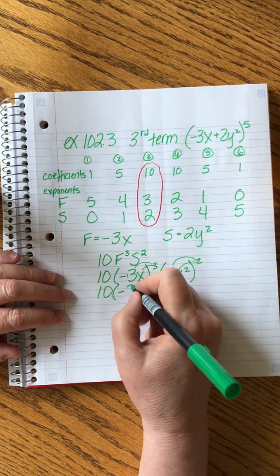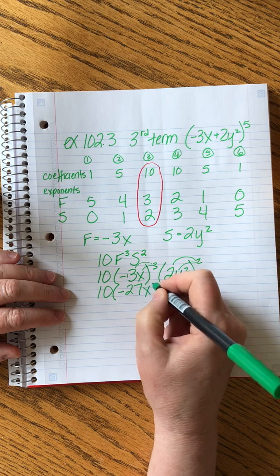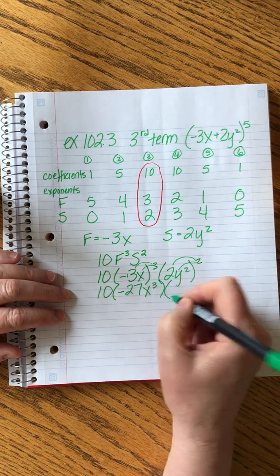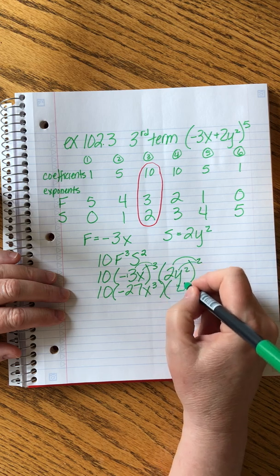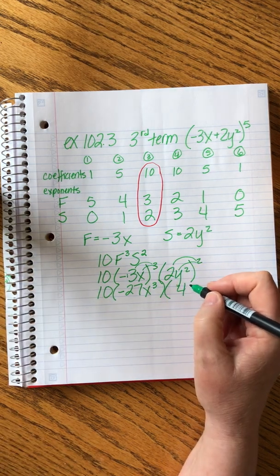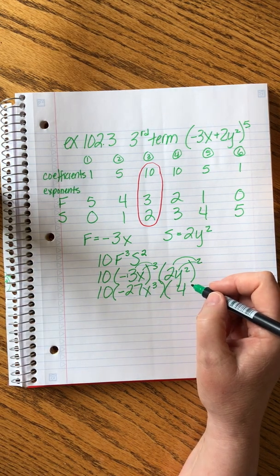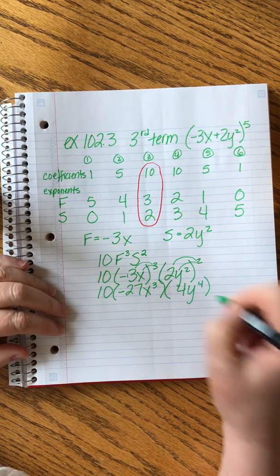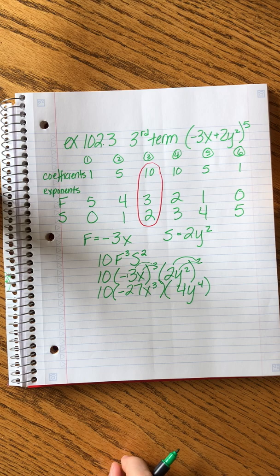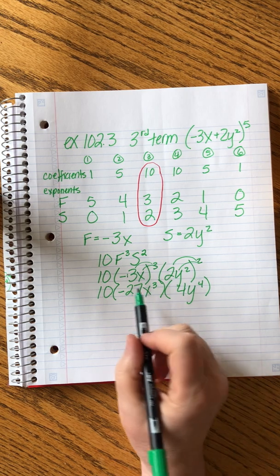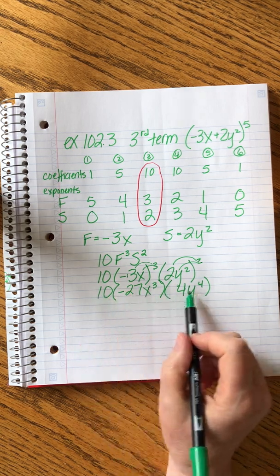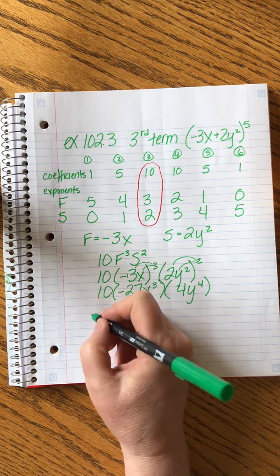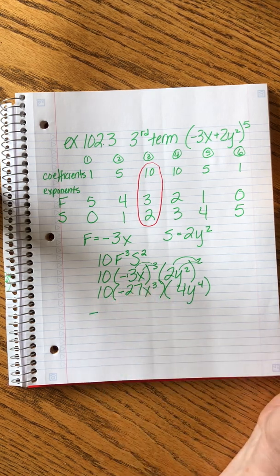3 to the third is 27. And then x to the third, because it's just a plain x there. All right? 2 to the second power is 4. And then we have y to the fourth. Beautiful. Now I'm ready to multiply all these numbers together. I know my coefficient is going to have a minus sign at the front because of that minus sign, so I'm going to put that there.